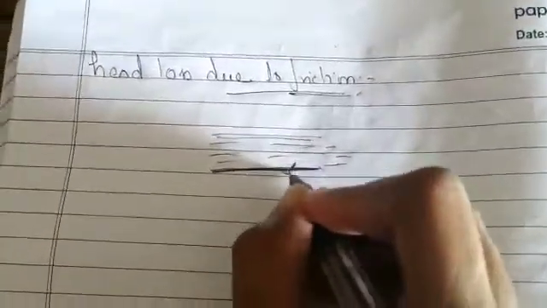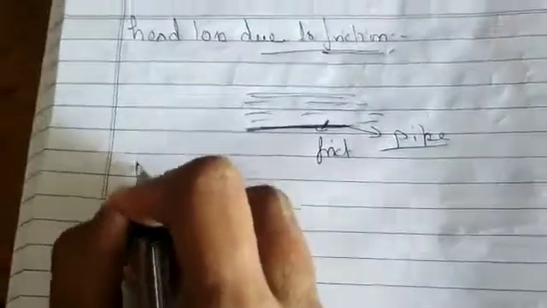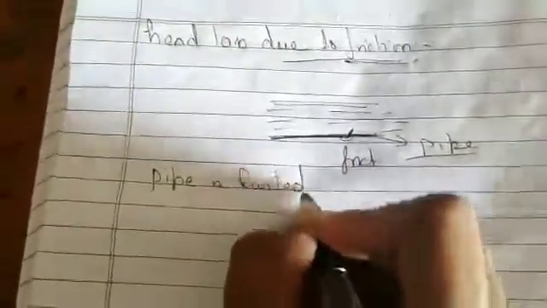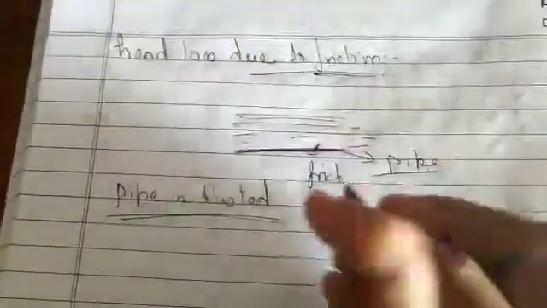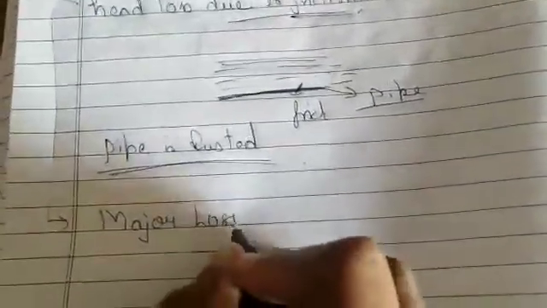This happens especially when the pipe is rusted, or has been used for a long time, mainly for rusted pipes. This head loss due to friction comes under major losses.